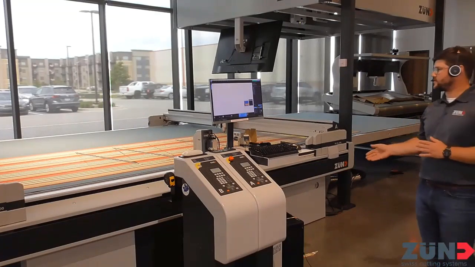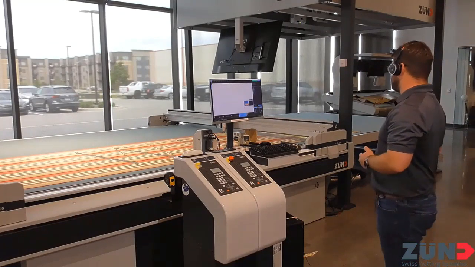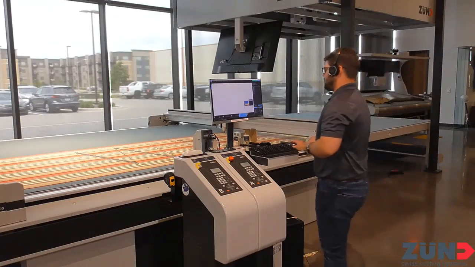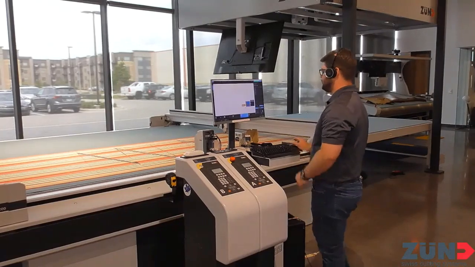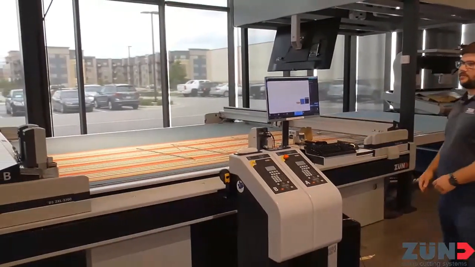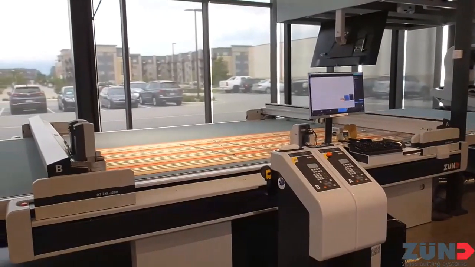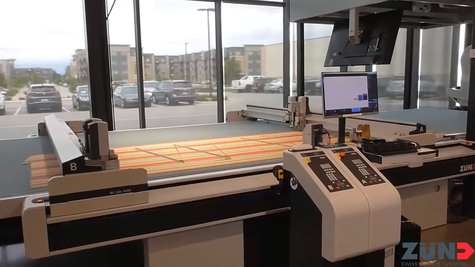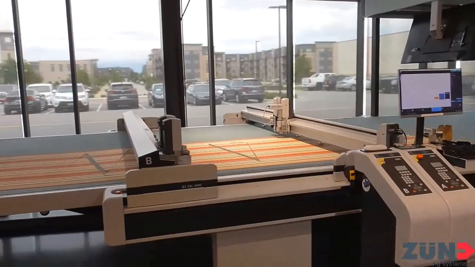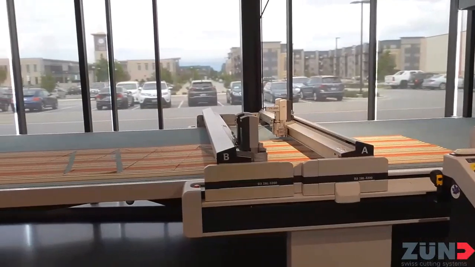Now once it's finished cutting, the machine's going to feed forward into our pickup area. Then we'll be able to flash parts. If we had different parts on this nest, I'd be able to really identify which is which. Since it's all the same part, it'll just flash one color.